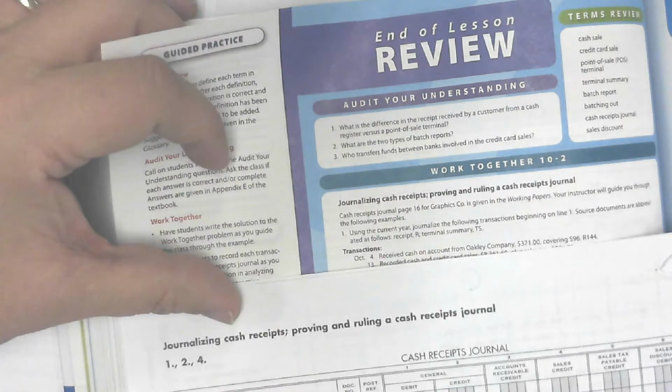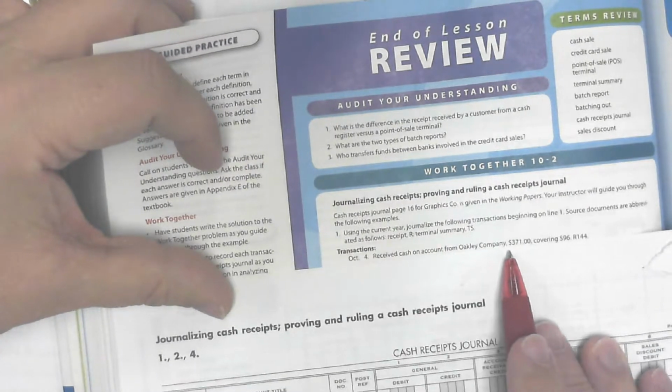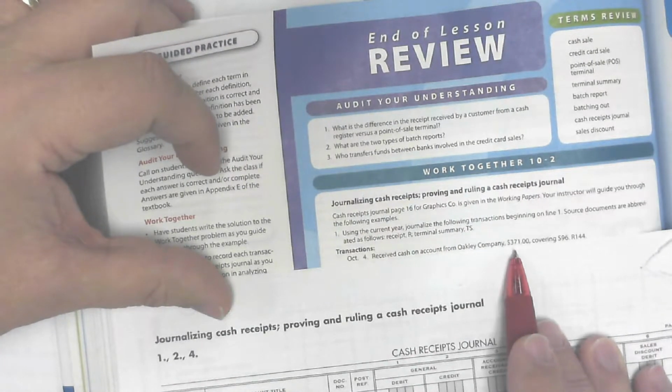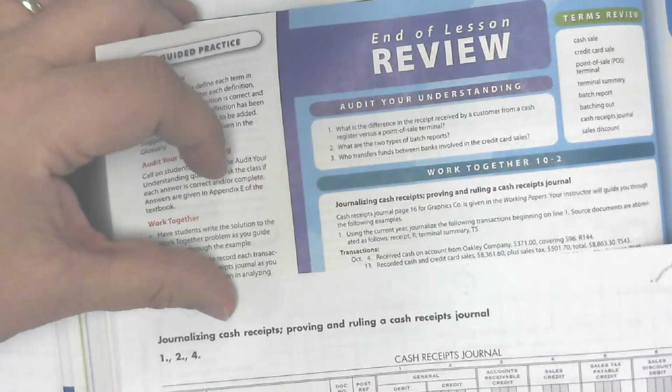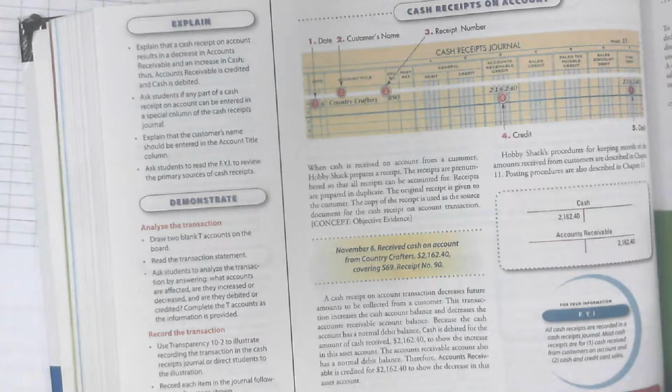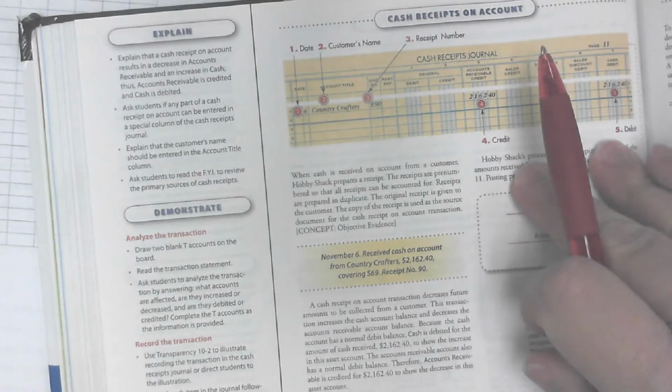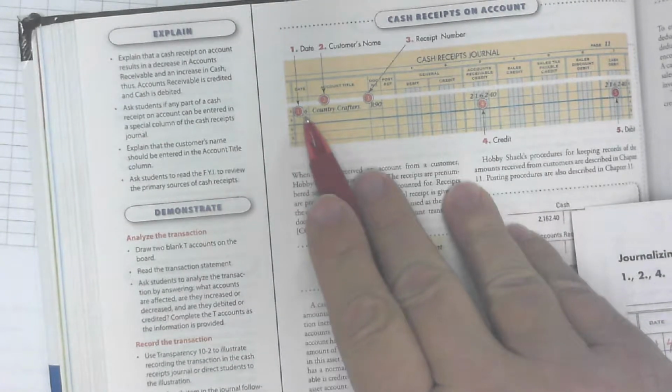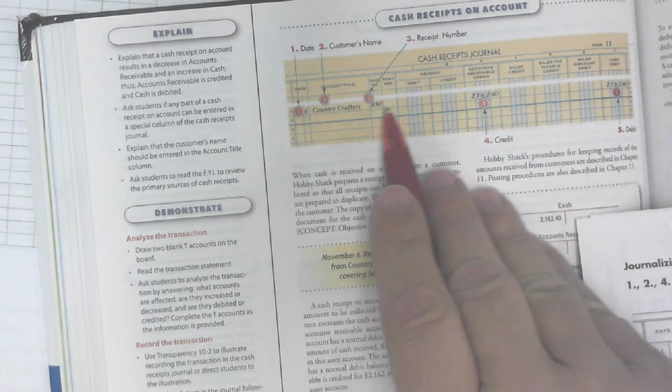And then our amount is $371. So you go back to the example. Of course, it already shows the date, the name of the business, the receipt number.